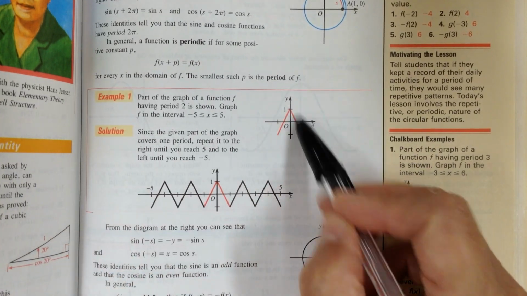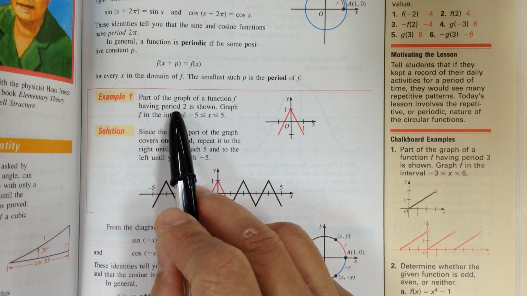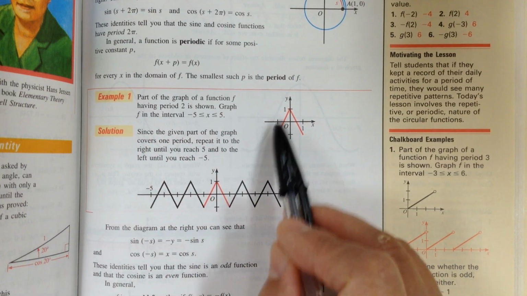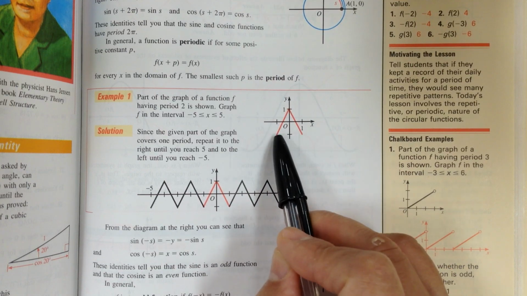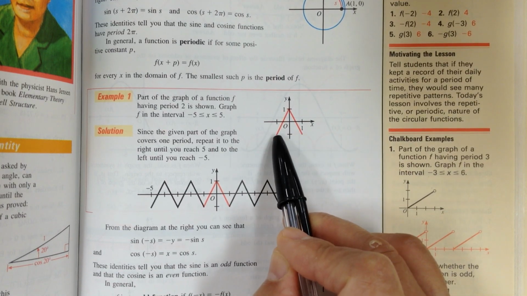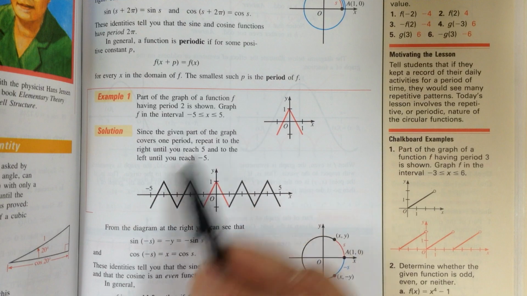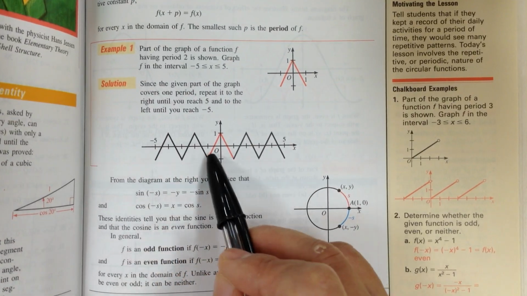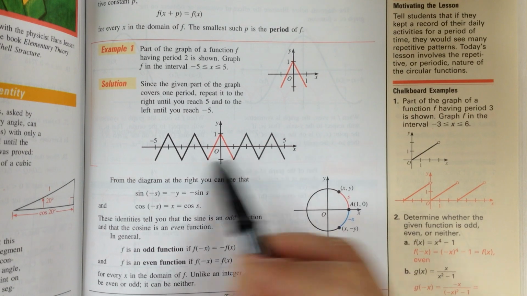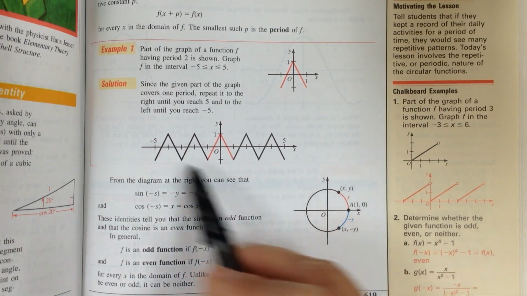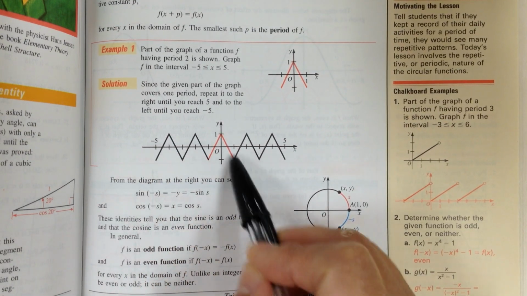So example 1, you have this graph, and it tells you that the period is 2. So that means it repeats itself every 2 divisions. So from here to here. So that's the period. So if you graph from -5 to 5, this would be the graph, right? So the period is 2. That means it repeats itself every 2. And so this is an example of periodicity.